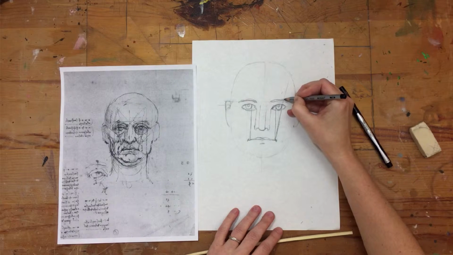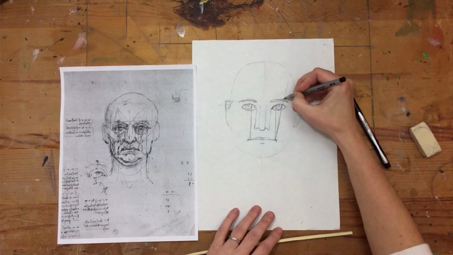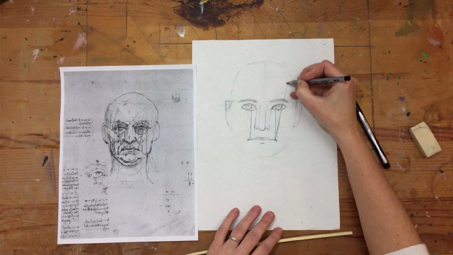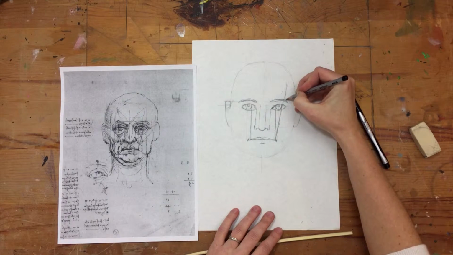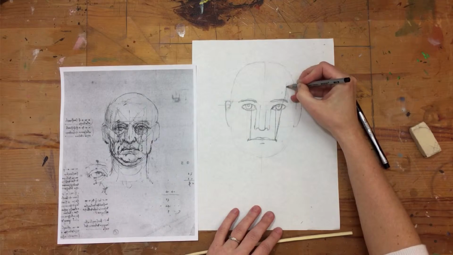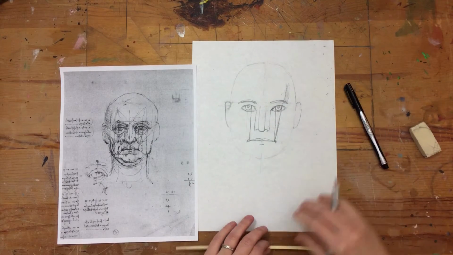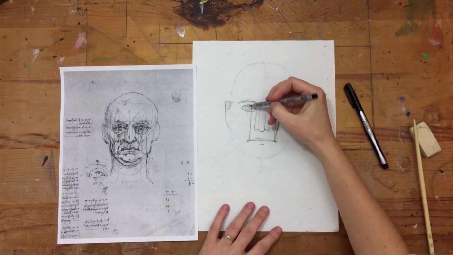Okay, that is where the arch of the eyebrow is, if that person has an arch in an eyebrow, and that is also where the skull is. So that's going to be kind of where you do some shading. Okay, let's do that on the other side.